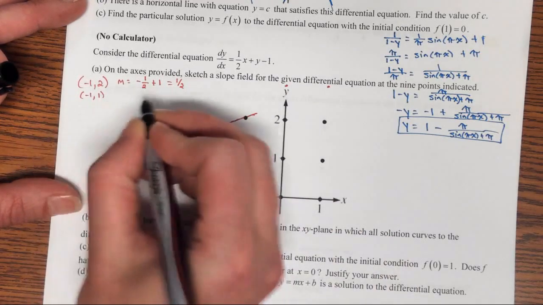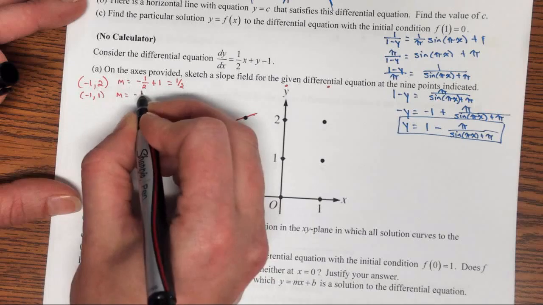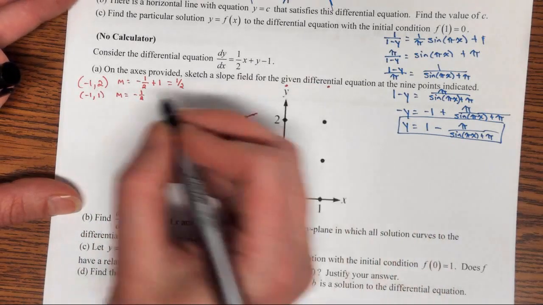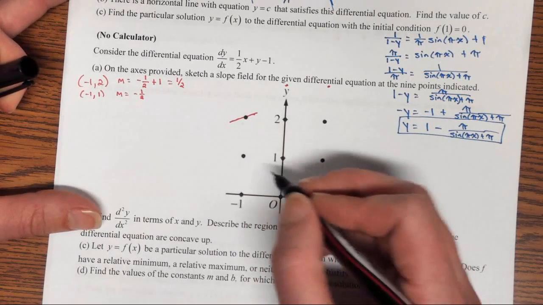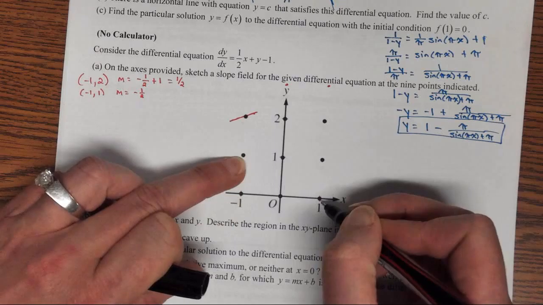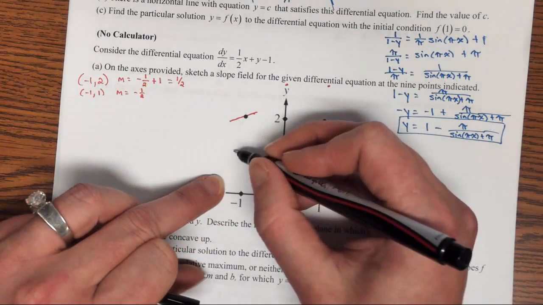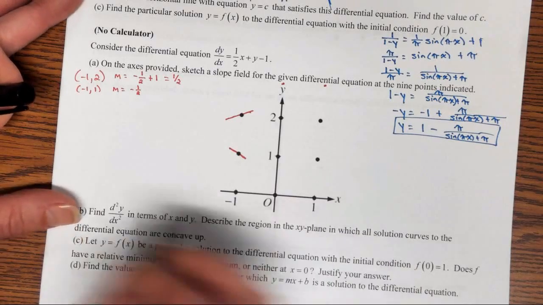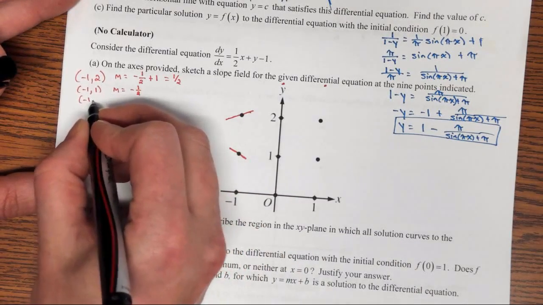Negative 1, 1. Negative 1/2 plus y minus 1 would be 0. So negative 1/2, down 1 over 2. This slope would be looking at that point. Negative 1, 0.